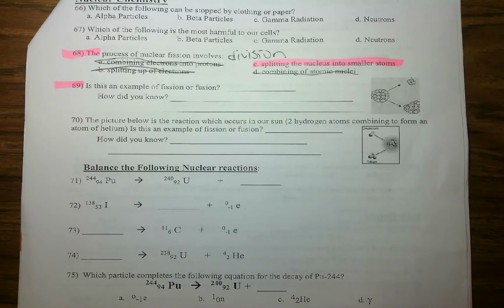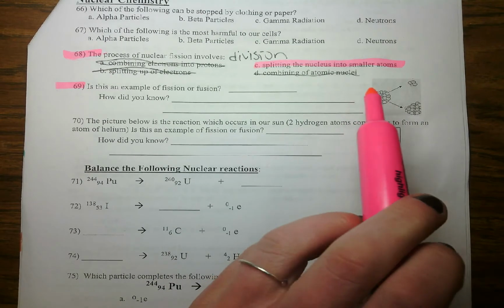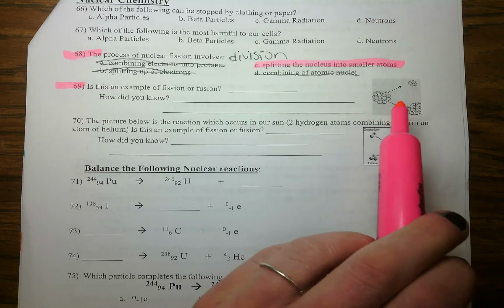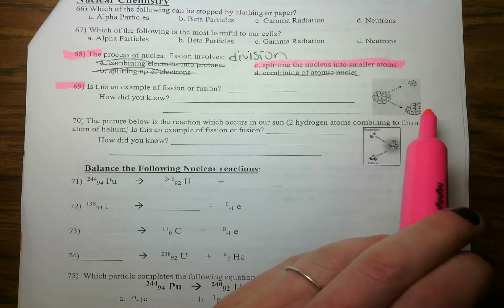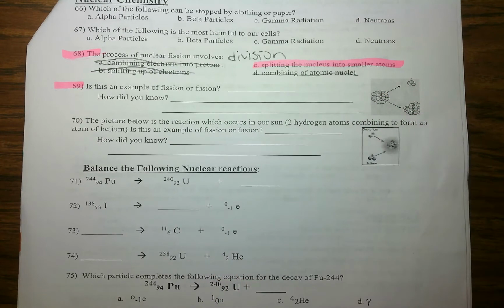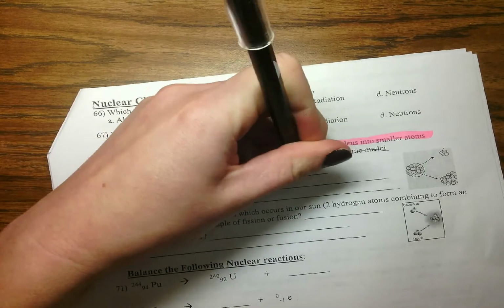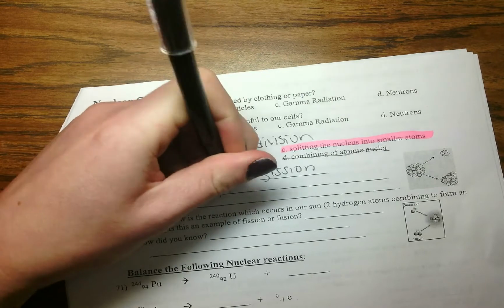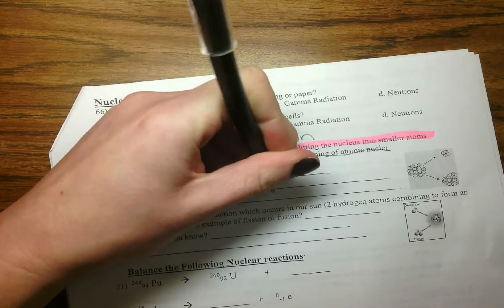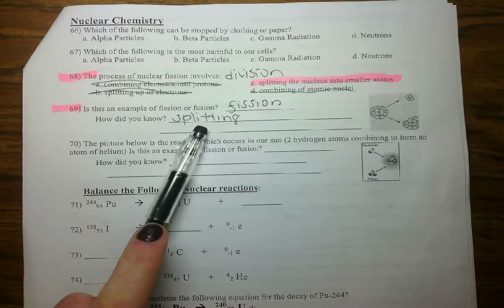Number 69 is asking us to look at, is this an example of fission or fusion? This is fission. That's because we see one large thing and it's splitting it into two smaller atoms. Okay, so this is fission. And we see the splitting. Okay, so that's what's happening there.